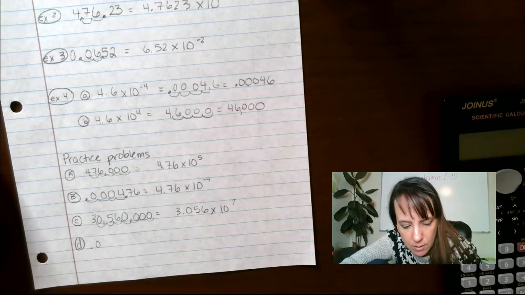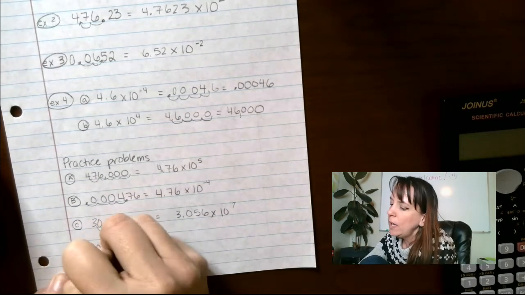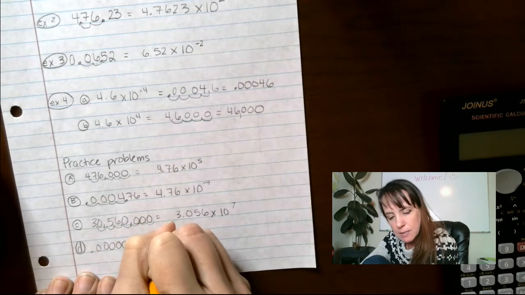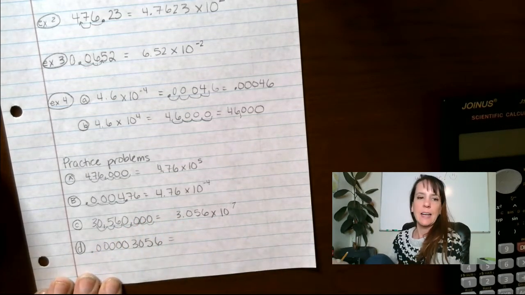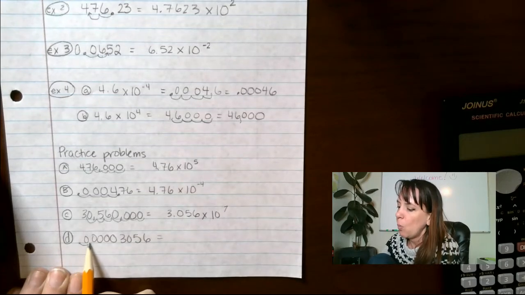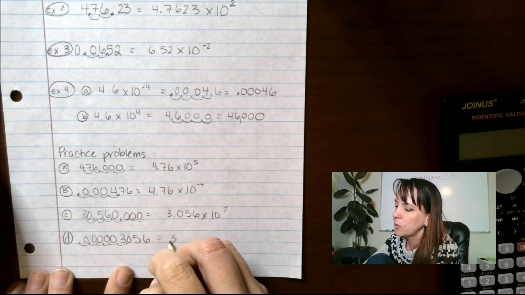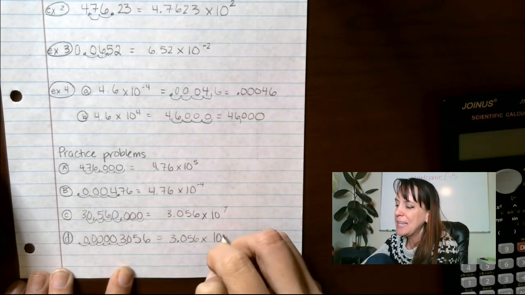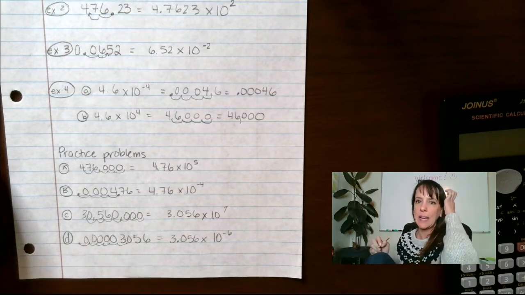D, 0.0. Let's count that. 1, 2, 3, 4, 5. 1, 2, 3, 4, 5, 3056. That guy, we're gonna move that over 1, 2, 3, 4, 5, 6. So it's gonna be 3.056 times 10 to the -6 because we're going in that direction.